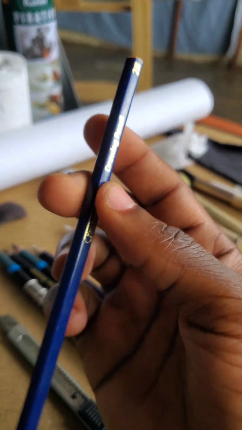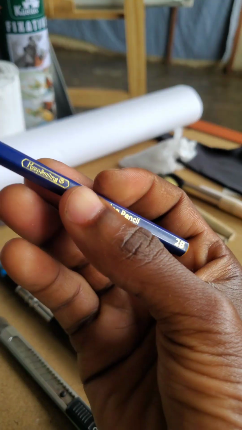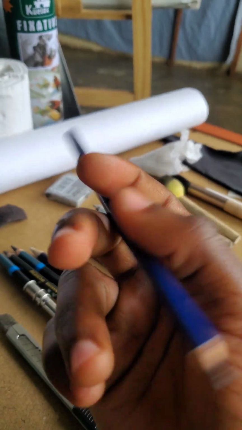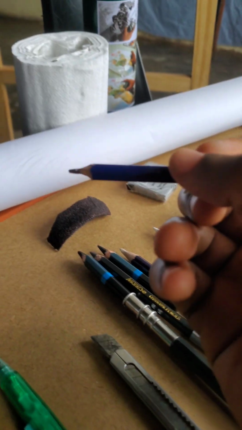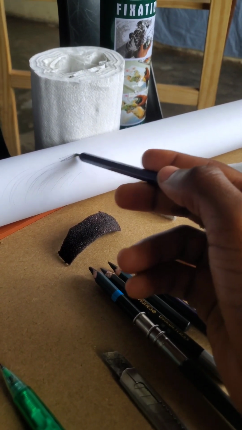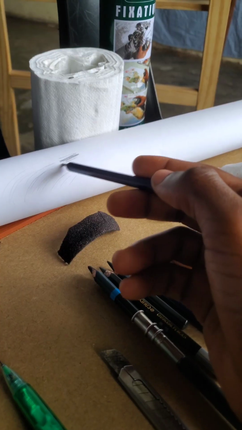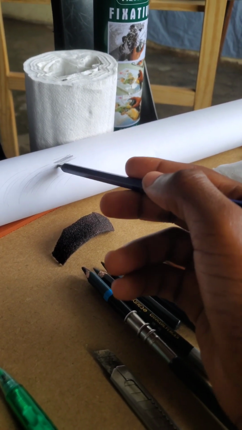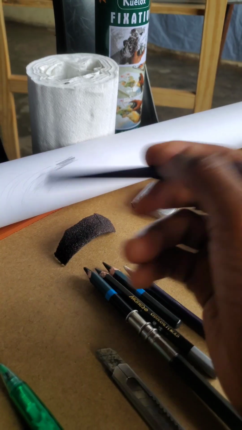So 2B is the most usable pencil, especially for those who are starting art. You can see the difference. It gives the dark shading. This is the 2B pencil.